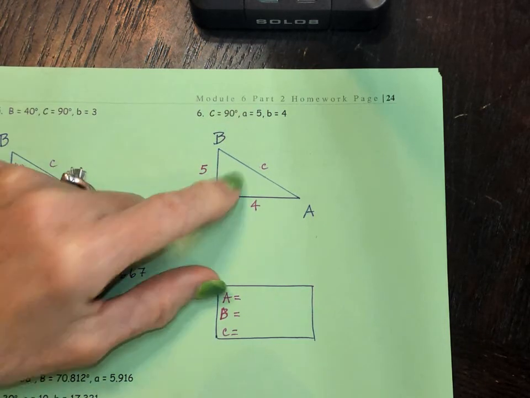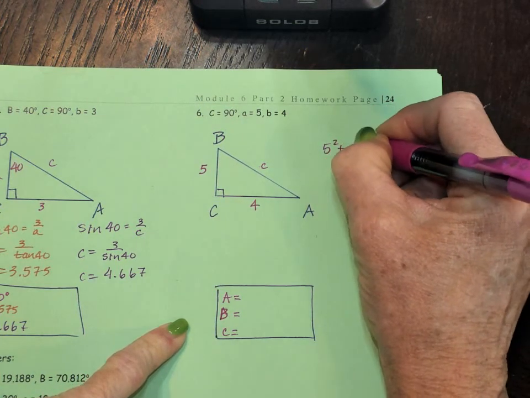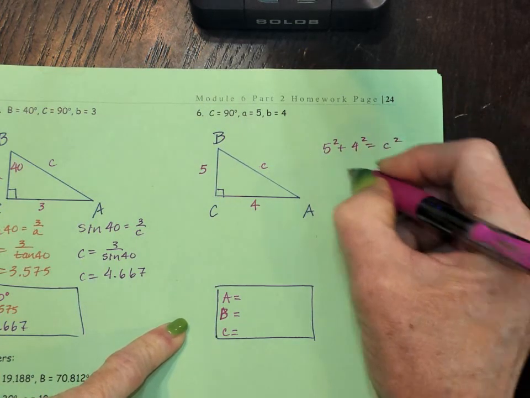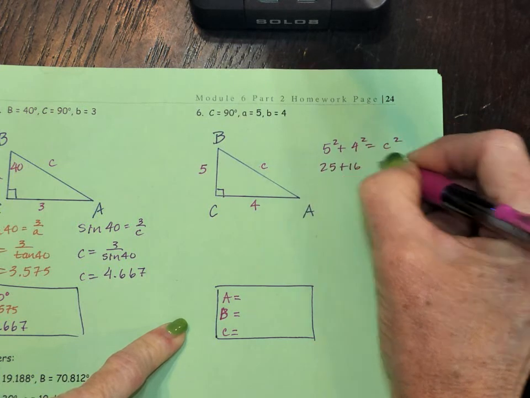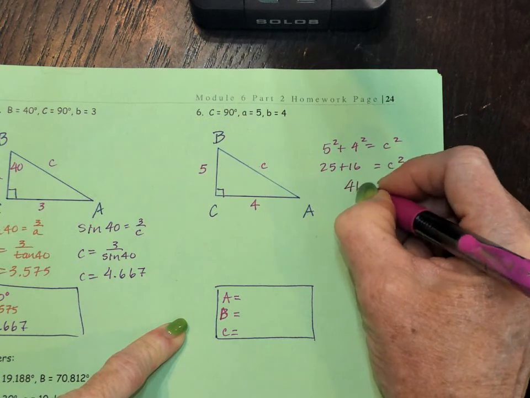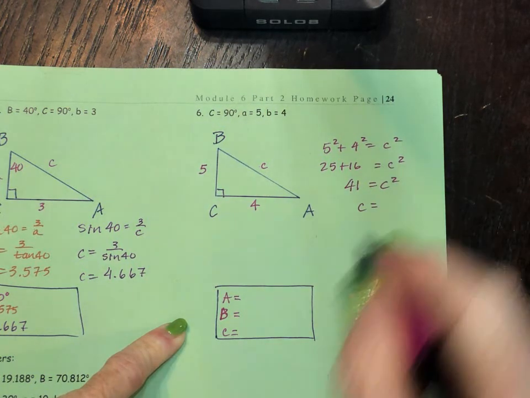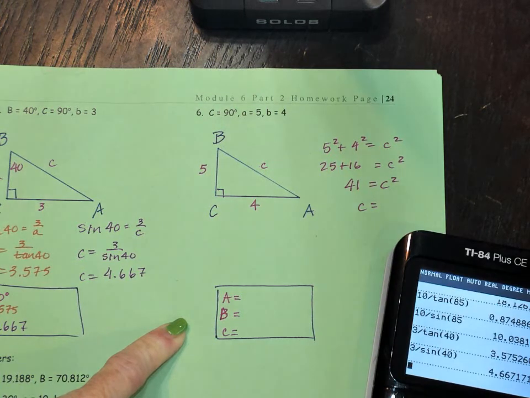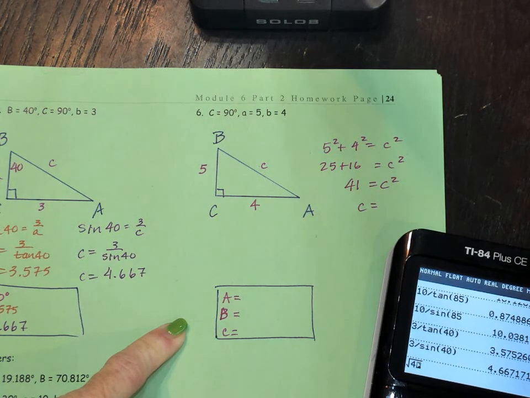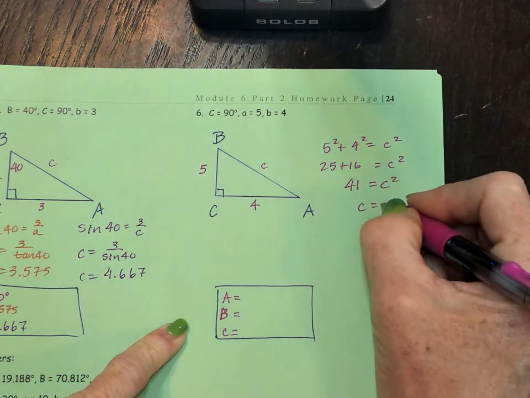I'm going to find side C first using the Pythagorean theorem. 5 squared plus 4 squared is C squared. 25 and 16, that's 41. And C is the square root of 41. 6.403.